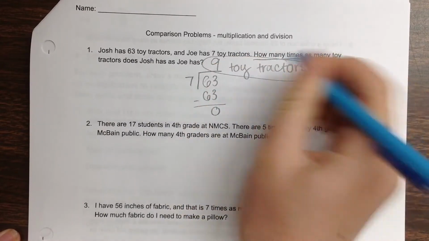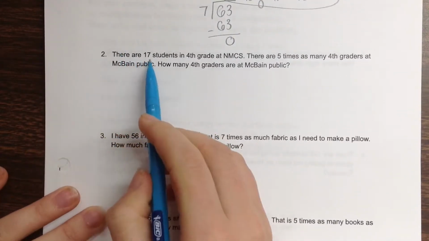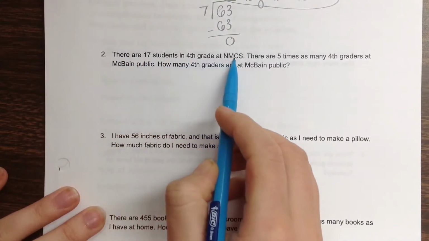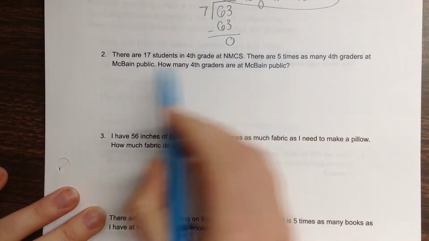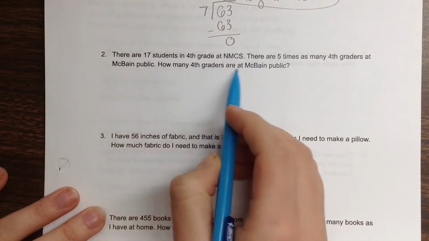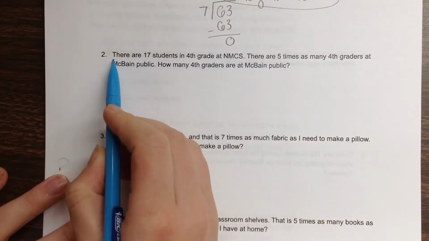There's your answer. Okay, for this one, there are 17 students in 4th grade at NMCS. There are 5 times as many 4th graders at McBain Public. How many 4th graders are at McBain Public? Okay, let's look at our wording.